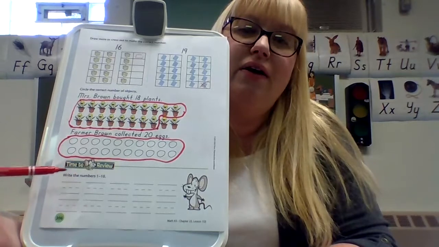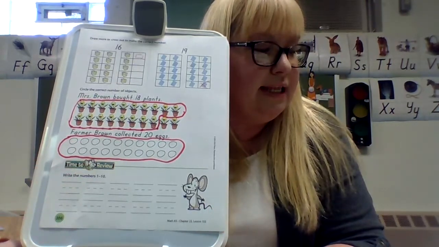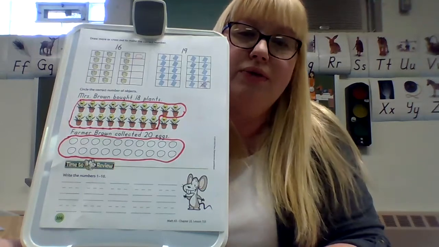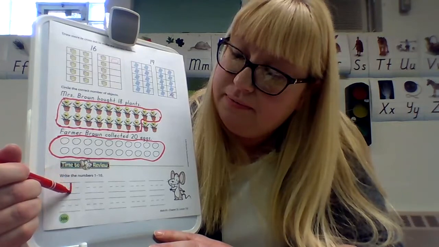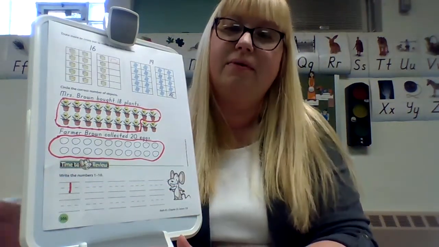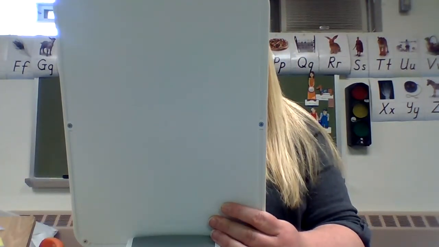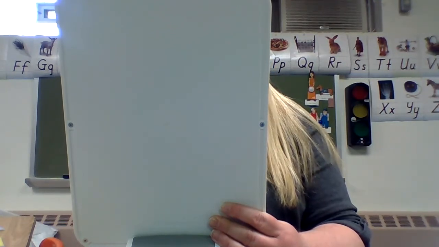All right, down here, time for review with Cheddar. It says write the numbers 1 through 10. So you're going to start right here with number 1 and continue writing across 2, 3, 4. Write your numbers. I'm going to write mine. Let's see if you get them right. Numbers 1 through 10. So you're going to count 1, 2, and write them down as you're saying them.